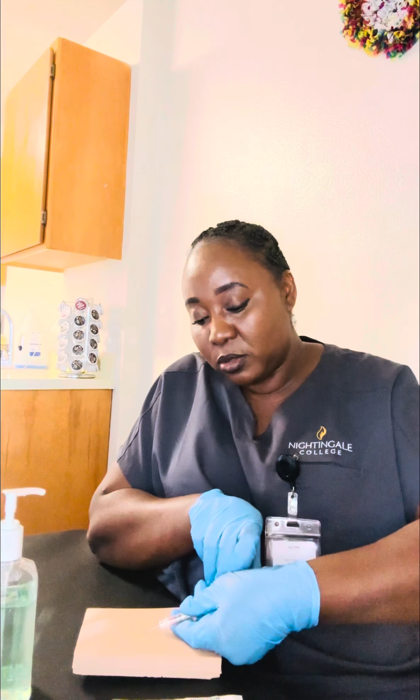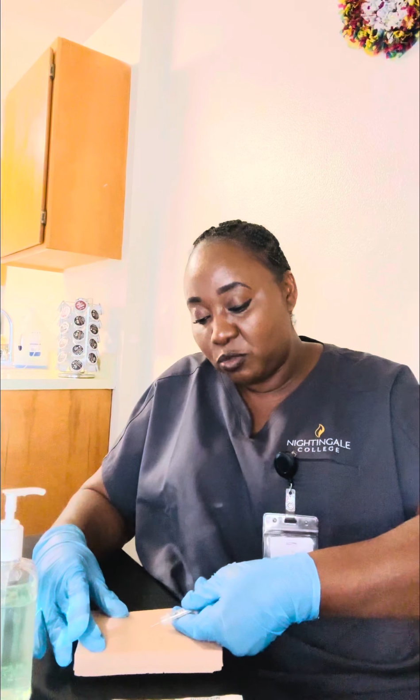Like I said, if there's any resistance, it's because I've gone too deep. Once that is done, I'm going to push that one in gently, and then I'm going to remove the needle gently. At this point, I'm going to see a wheal come up, almost looking like a mosquito bite, and that's what's going to be the site.